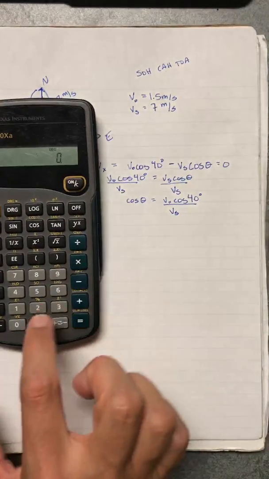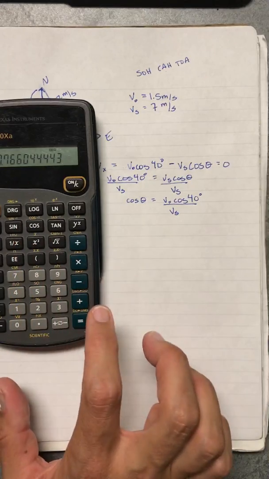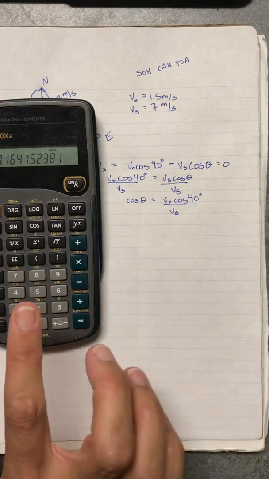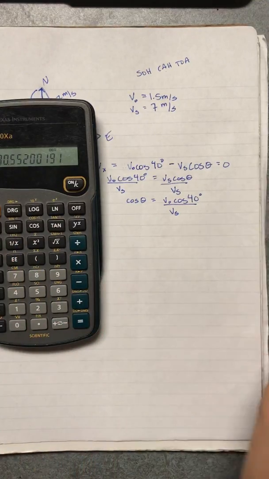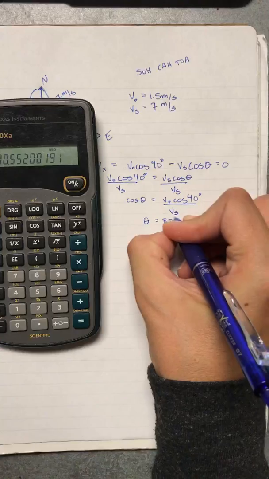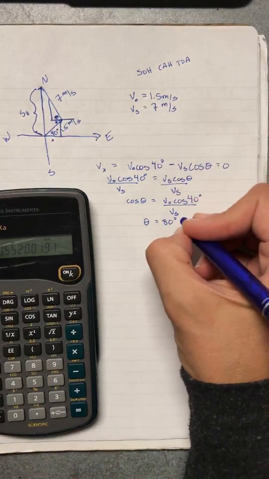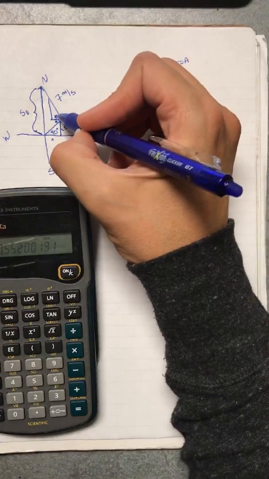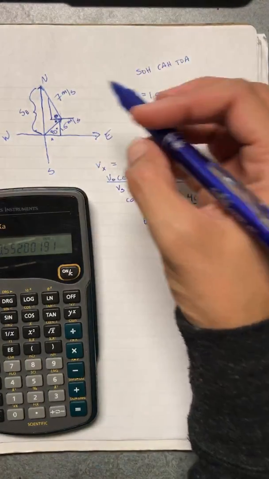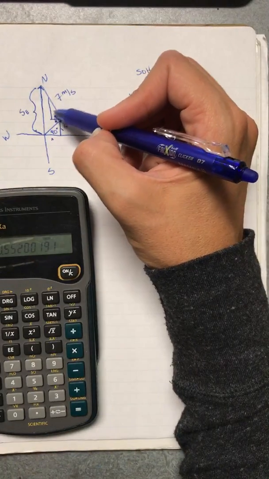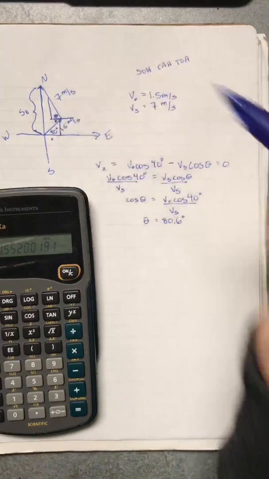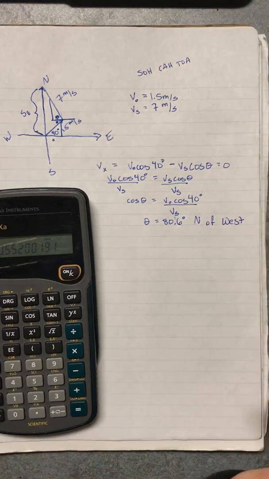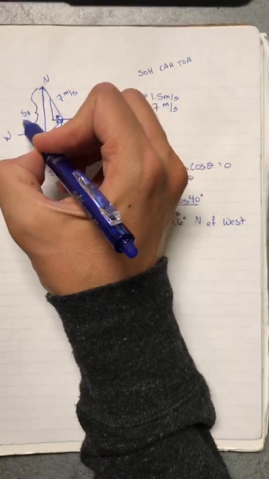So I have 1.5 times cosine of 40 divided by 7 equals that, and that gives us that theta is 80.6 degrees. So that is going to be 80.6 degrees north of west. Okay, so that's our angle. That's the first part of the problem. Now they want us to figure out this. What is this length?